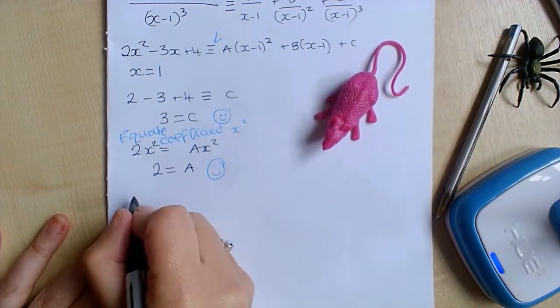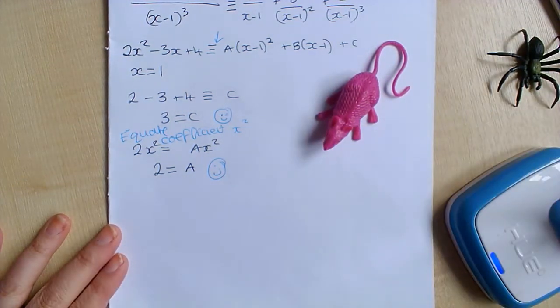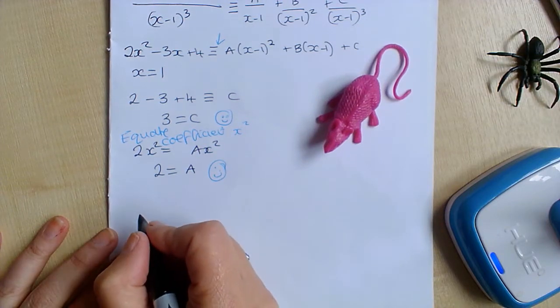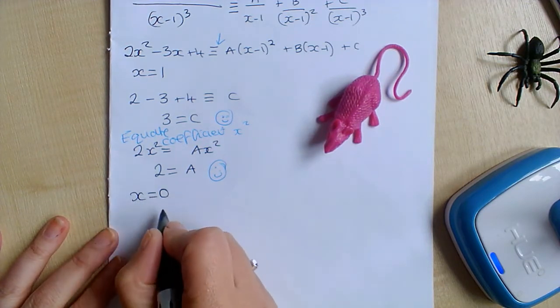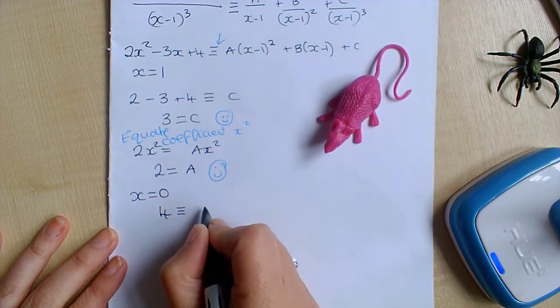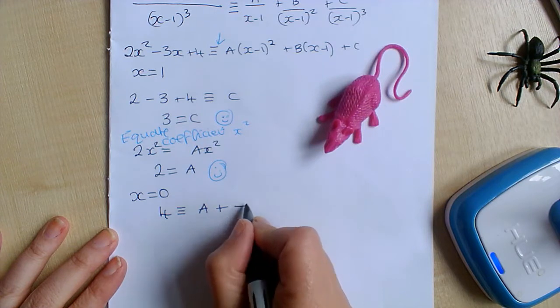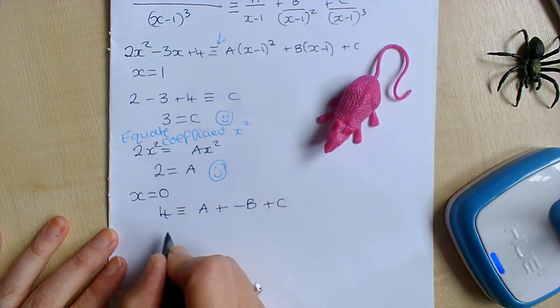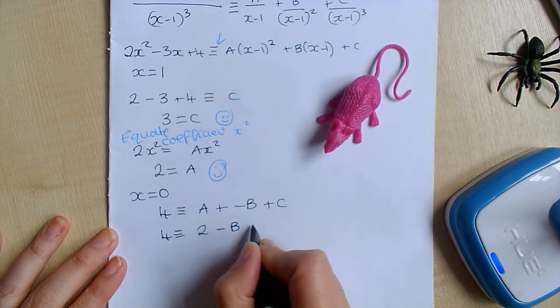We could now maybe equate coefficients of x, but we're not going to do that because that's just going to be a little bit harder. We'd have to expand that x take 1 squared. So instead, we're going to use the fact that it's an identity, and we're going to put in the value of x as 0. So our left-hand side becomes 4. Our right-hand side becomes a plus negative b plus c. 4 then is identically equal to 2, take b, plus 3.